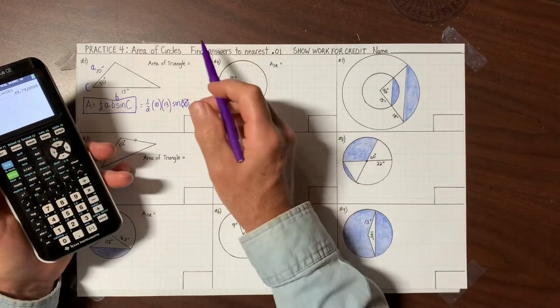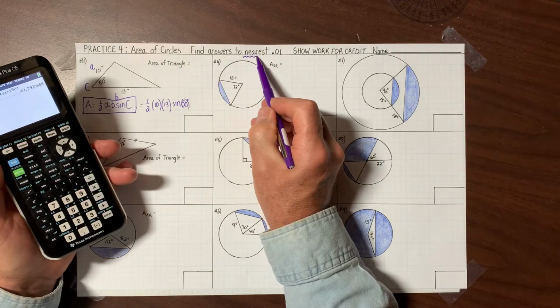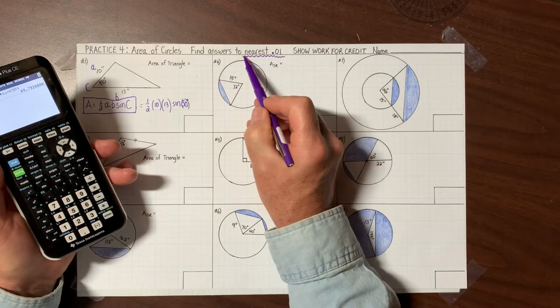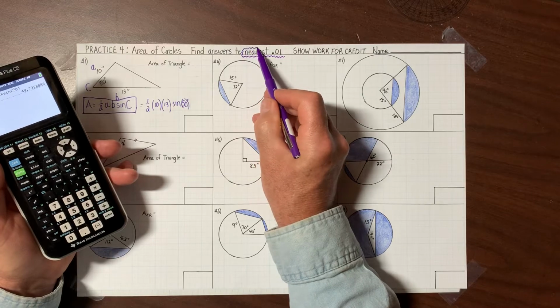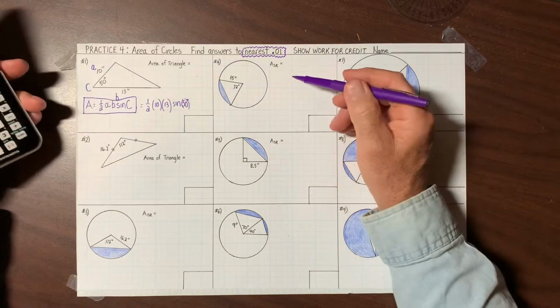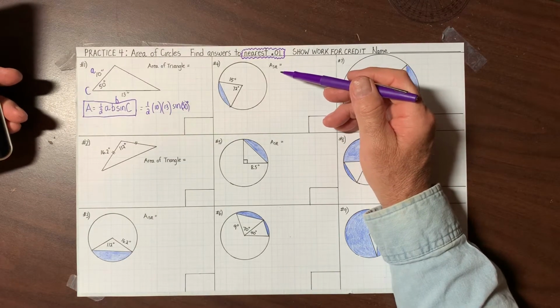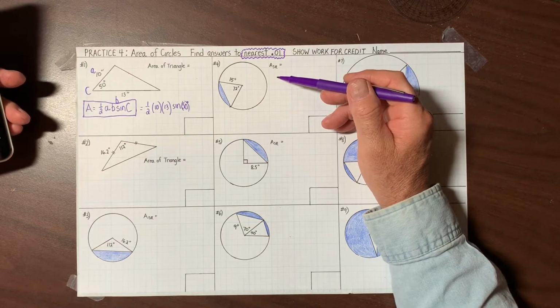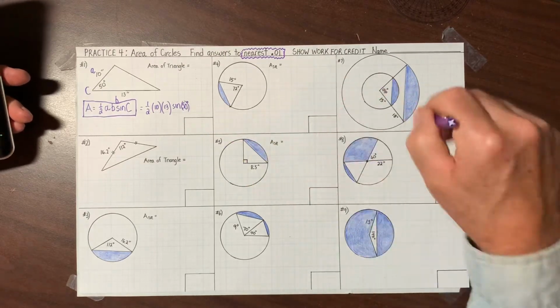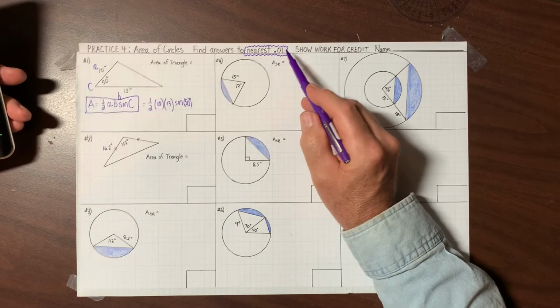Now notice that the directive here says find answers rounded to the nearest 0.01. Now that's a different directive than we're used to, because in our problems where we were finding the area of a circle or the area of a sector or the area of a ring, we always found our answer in terms of pi. But that's not the case for these problems. We're going to find our answer as a decimal rounded to the nearest 0.01.